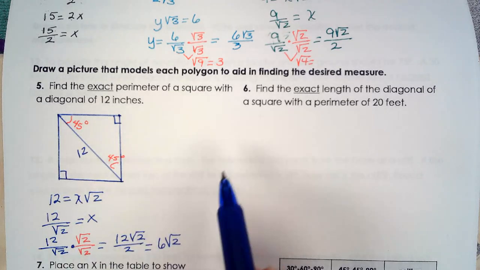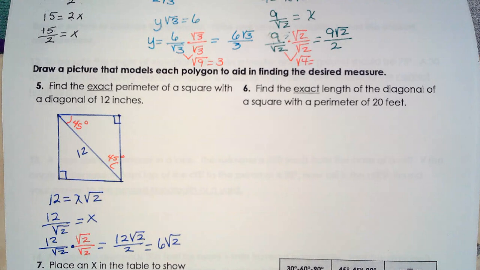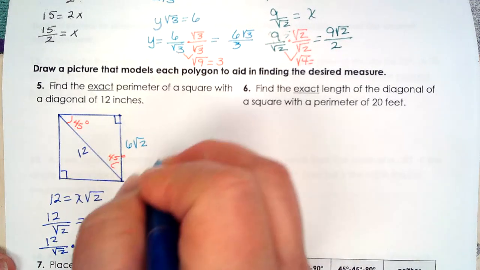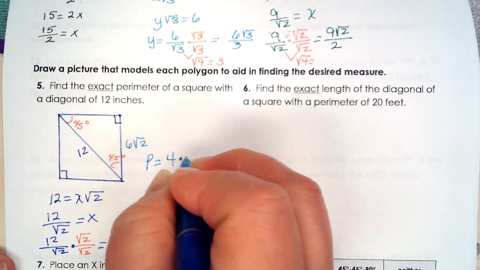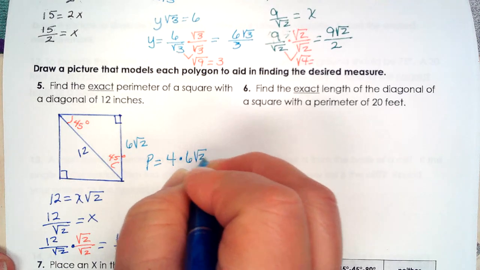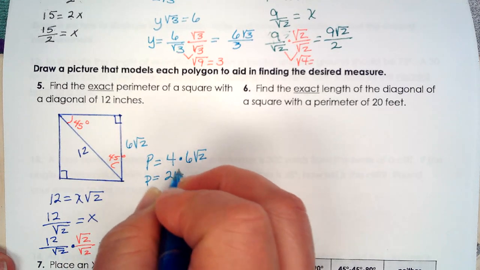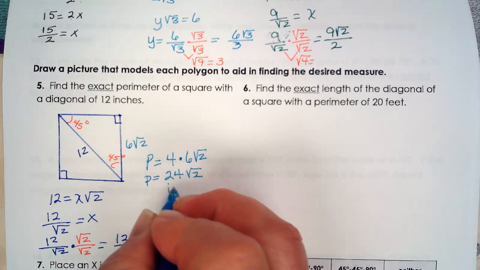And I need the exact perimeter. Each of these sides are 6 square root of 2. What do I know about the sides of a square? They're all the same. So for my perimeter, it will be equal to 4 times 6 square root of 2. So my perimeter is equal to 24 square root of 2. And that would be inches.